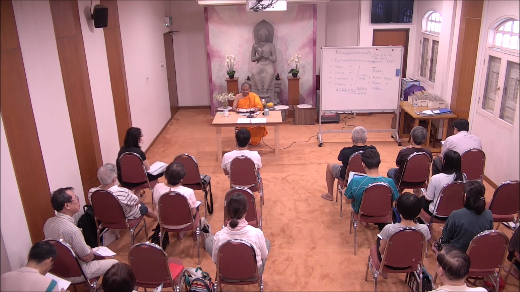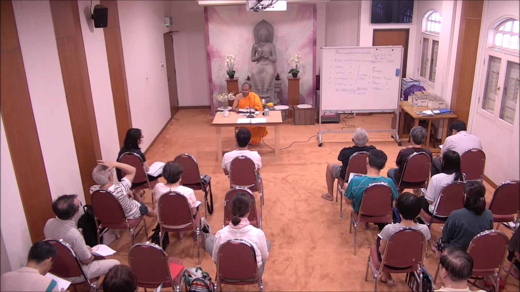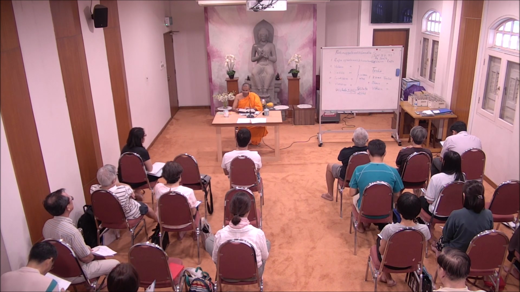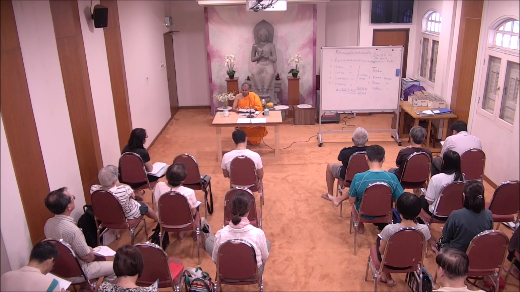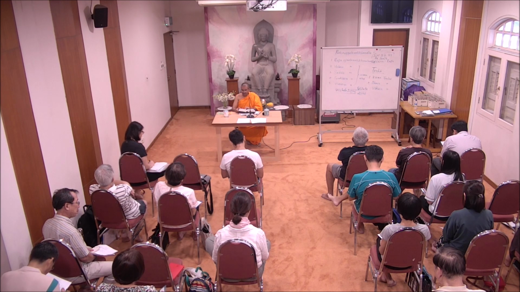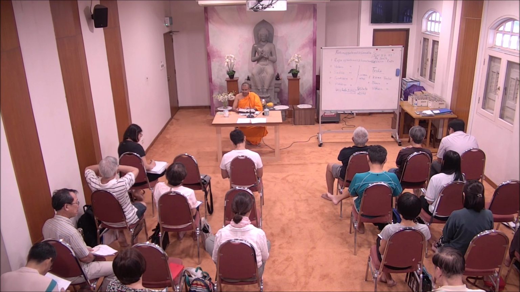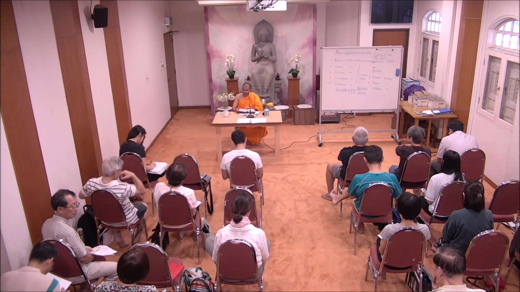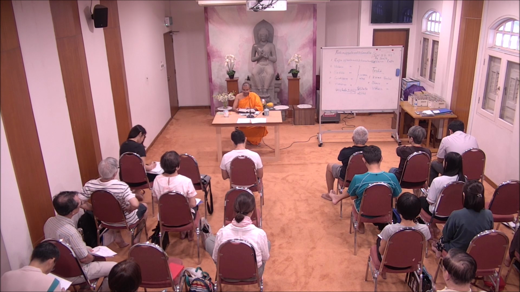Suppose, the simile, suppose, bhikkhus, a dog tied up on a leash was bound to a strong post or pillar. It would just keep on running and revolving around that same post or pillar. So too, the uninstructed worldling regards form as self, feeling as self, perception as self, volitional formations as self, consciousness as self. He just keeps running and revolving around form, around feeling, around perception, around volitional formations, around consciousness.